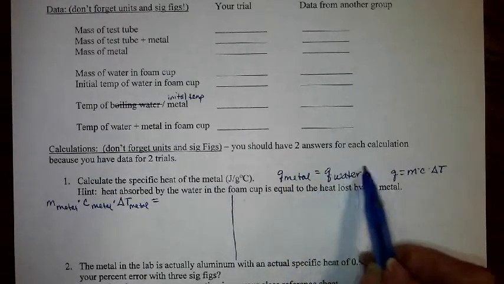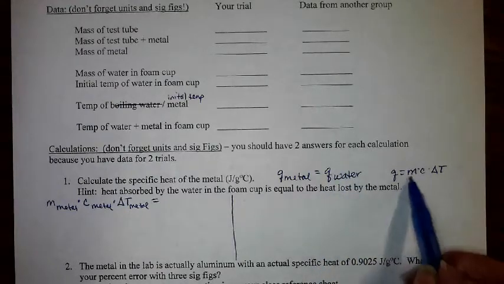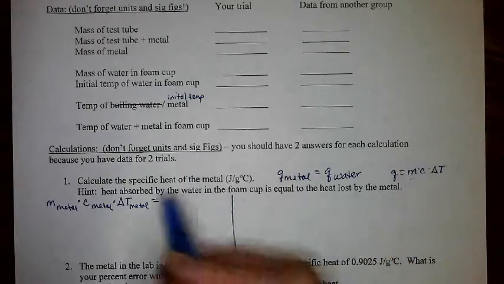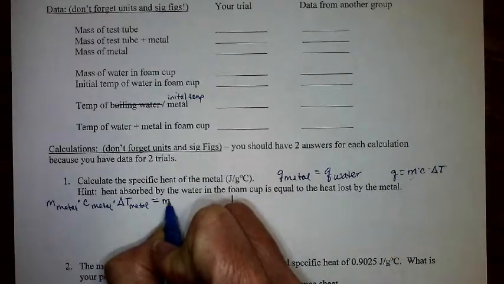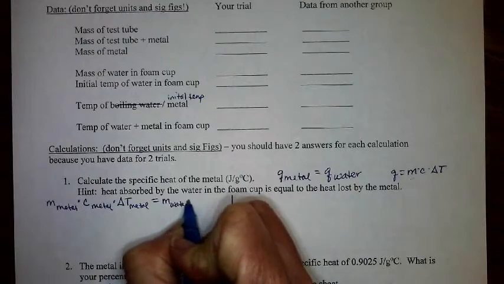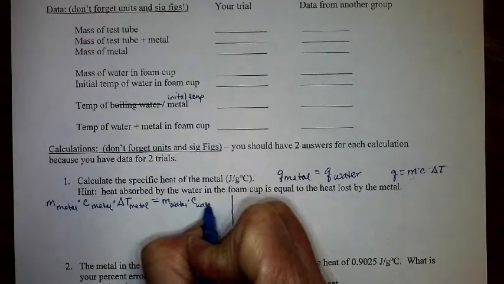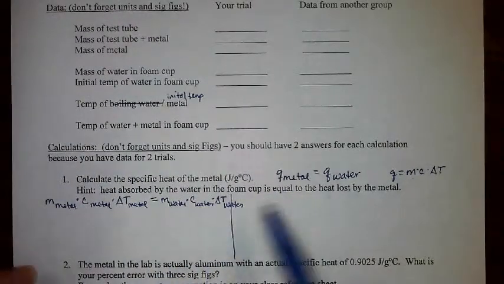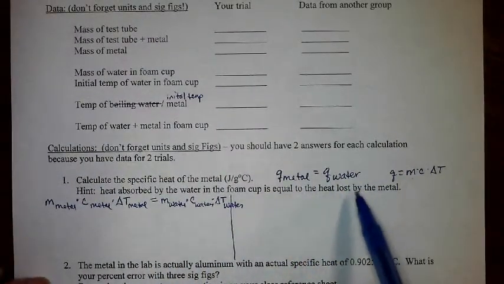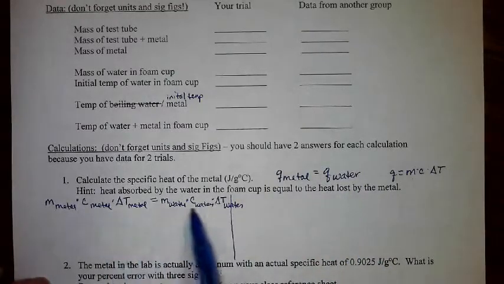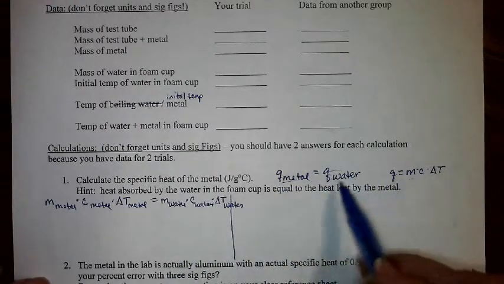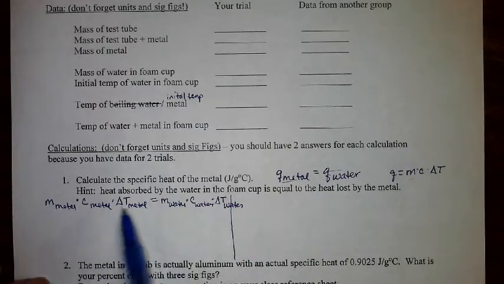I can rewrite this side of the equation, the Q of the water, the same way with its mass, water's specific heat, and water's change in temperature. So I'm going to write here mass of the water times specific heat of the water times delta T of the water. So these equations I put up here show you how you derive the equation that you're actually going to solve. So now you don't need this one and this one. I just put that there to show you how you're going to solve this equation.